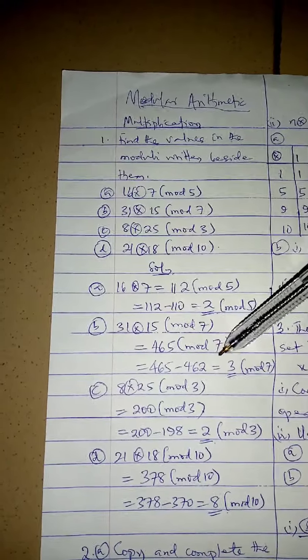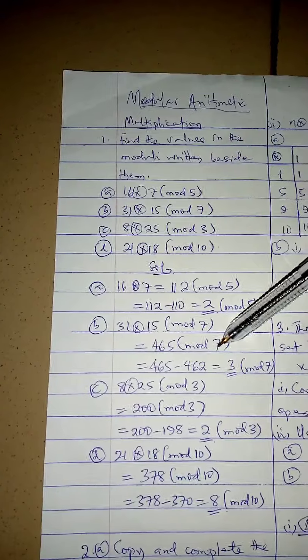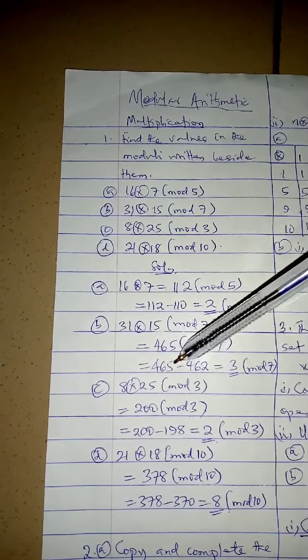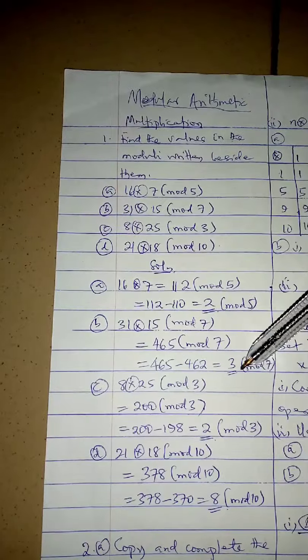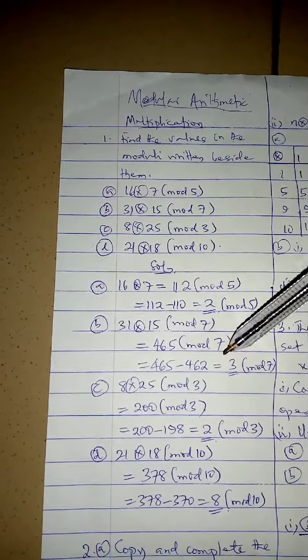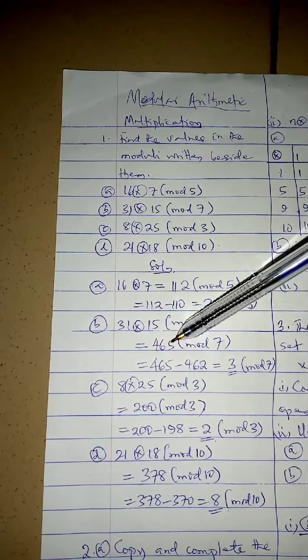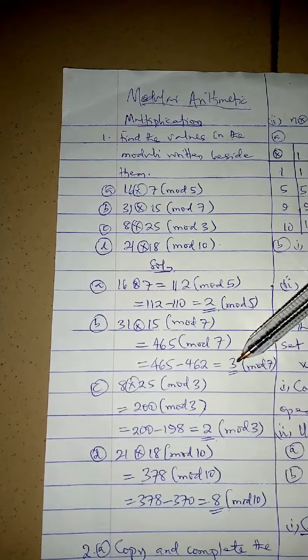You look for a number that 7 will divide, that you can remove from this, and your answer will still be less than 7. The number is 462. Or use 7 to divide 465.